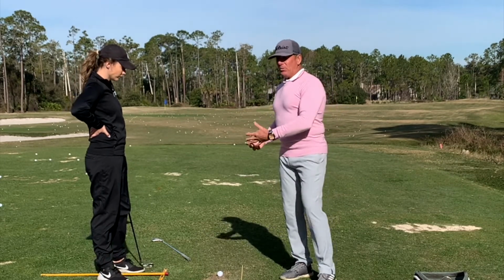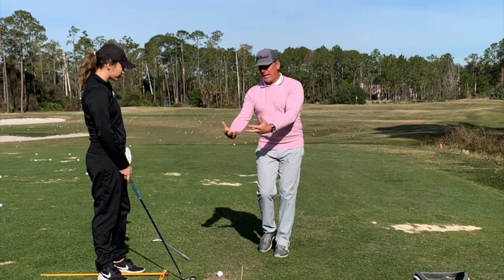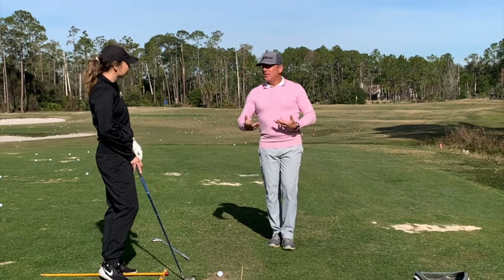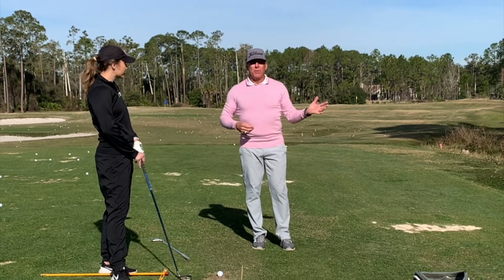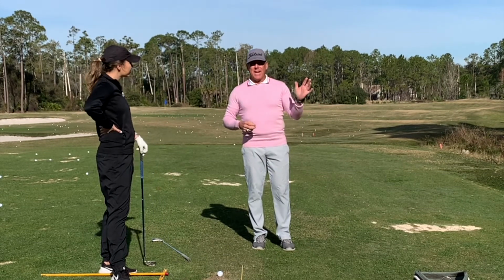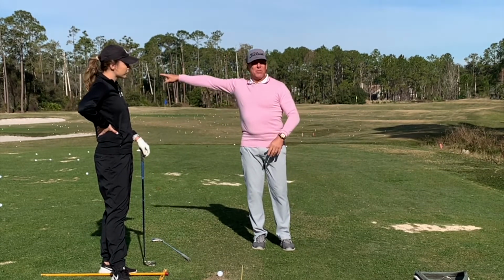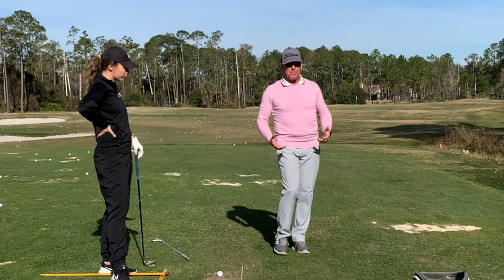So what we found was Alessandra was tending to swing too many degrees from the inside out, which is a good player's problem. Again, the highest handicaps are over the top, steep, and swinging left, slicing.